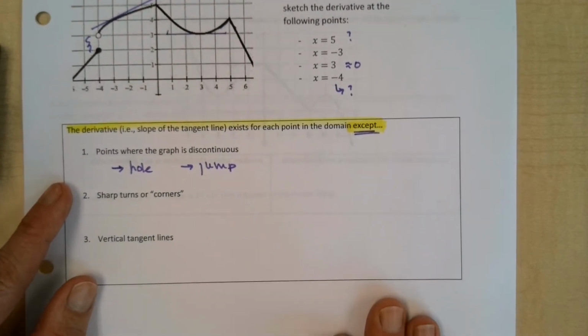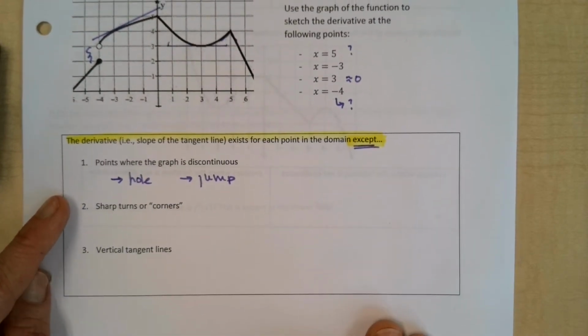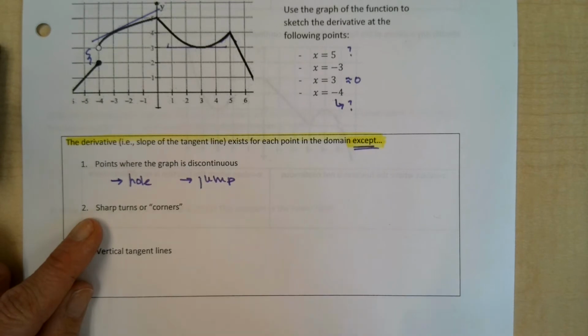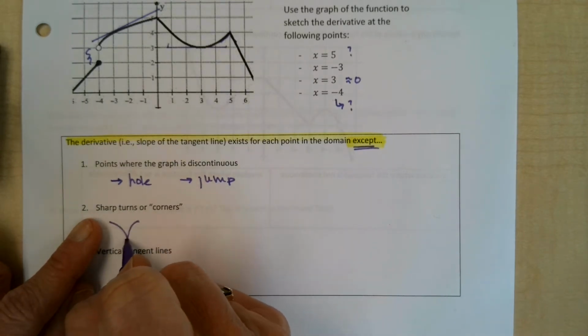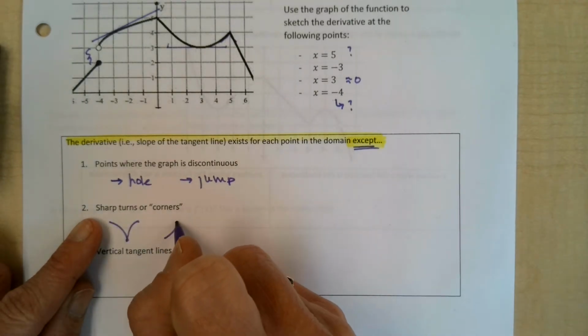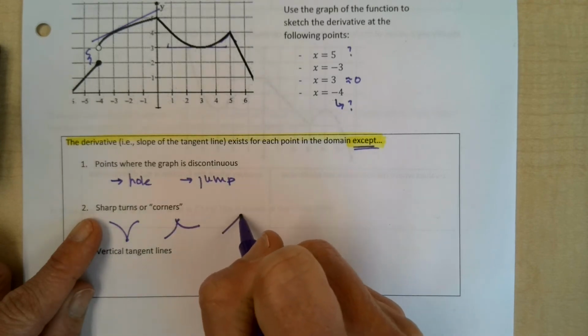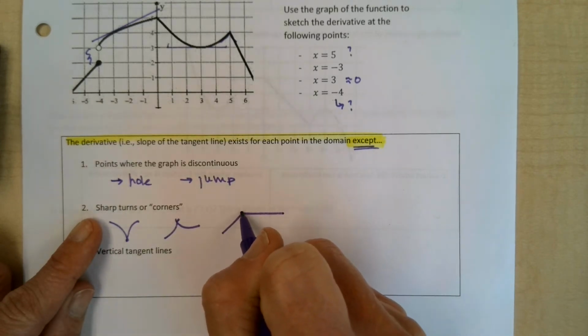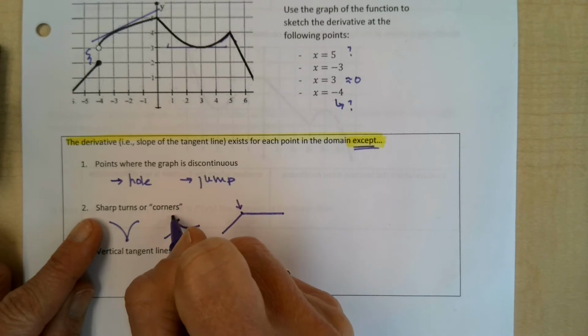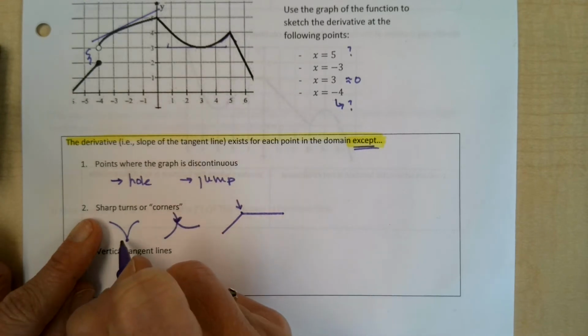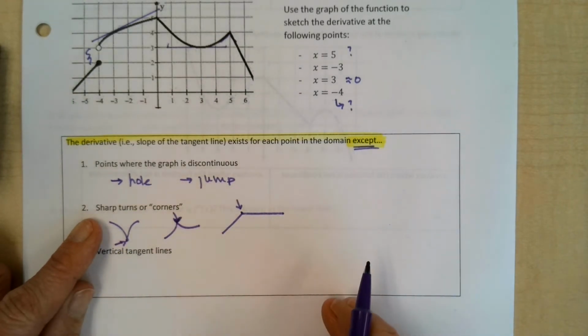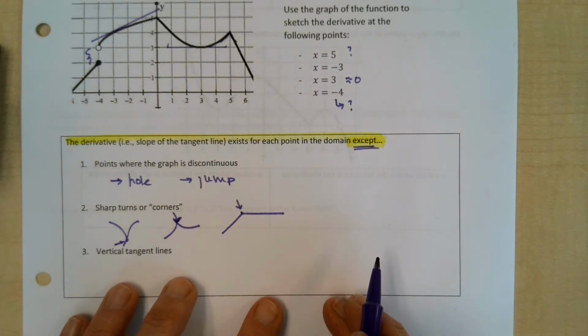It's not differentiable. If I have a sharp point, or what we call a cusp, I can't find the derivative of it.